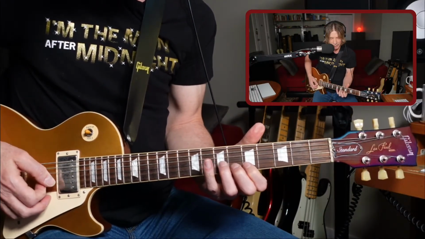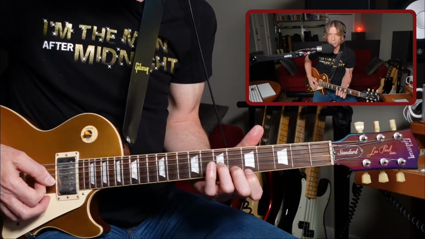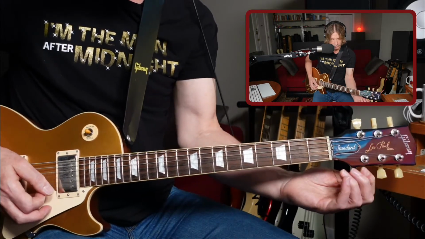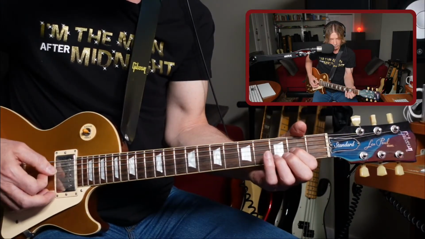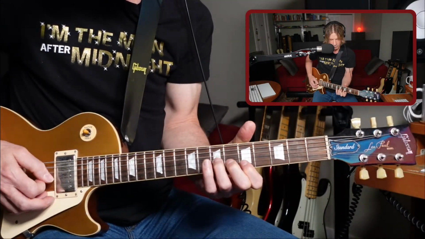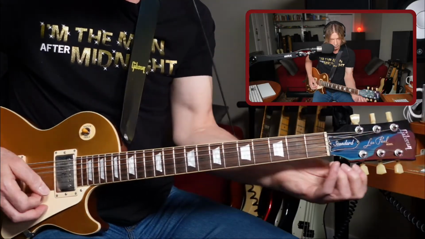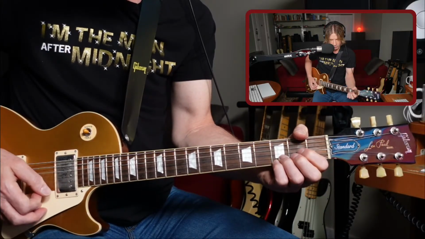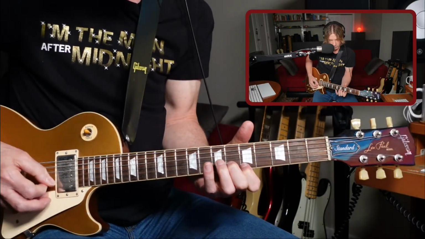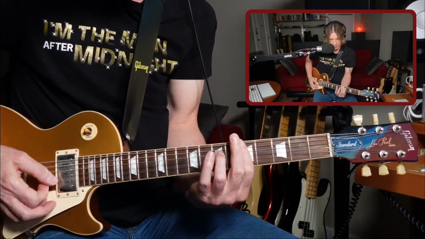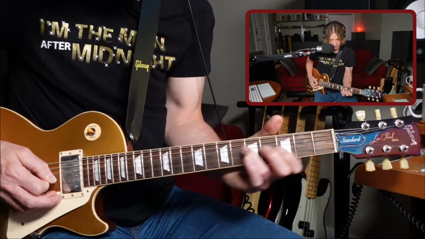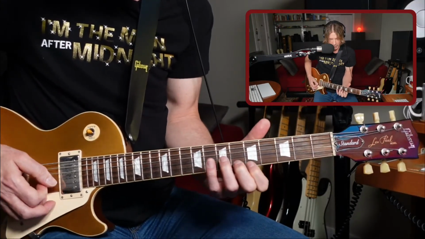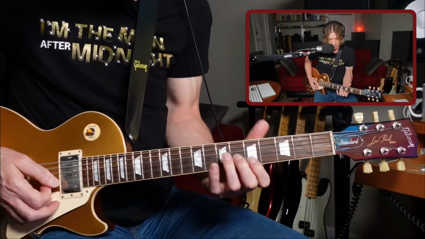So right there, keeping it in the same area, I'm going to this D triad, D minor triad. Right there. Okay. Back to A minor. So the first chord, A minor, to D minor. Triad right there. Back to the A minor triad.